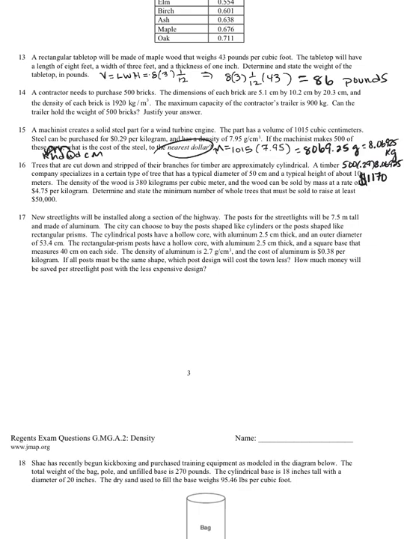Okay, so for number 17, you have new street lights. They're pricing them out. They're talking about the posts for the street lights being 7.5 meters tall and made of aluminum. And then the city can choose to buy the posts shaped like cylinders, or they can be shaped like rectangular prisms. Okay, so I'm going to stop for a moment and draw these pictures.